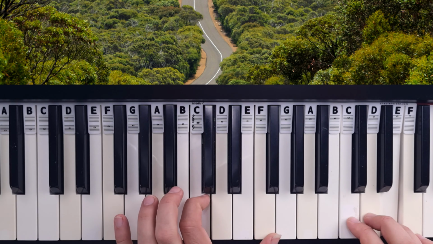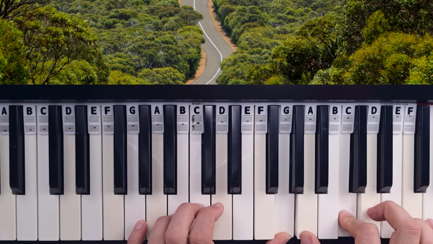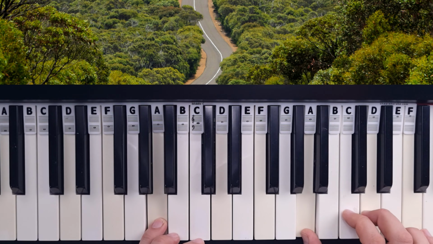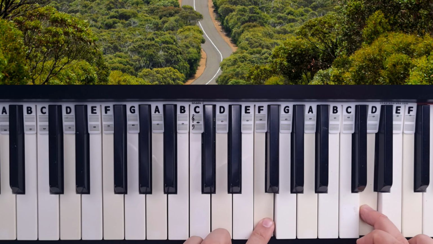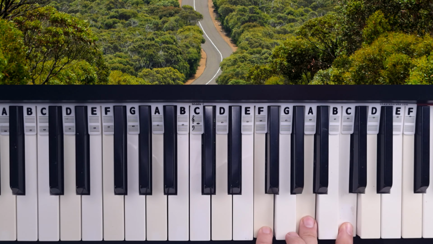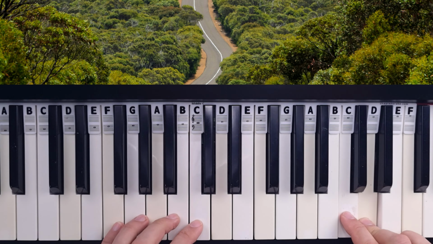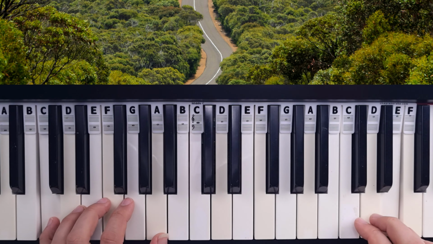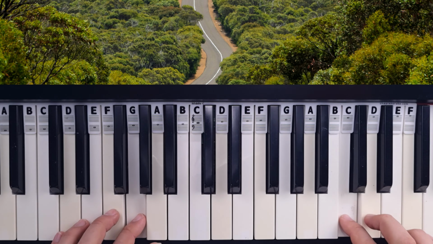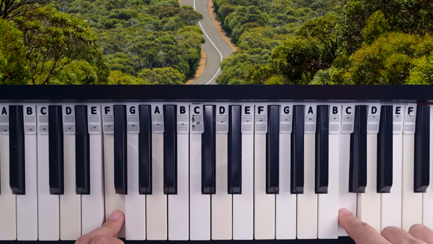Rest, rest, tension, rest. D is not inside an F chord. It's the 6 and it wants to fall to the 5. And it does. It falls down to the 5th and now it's at rest.